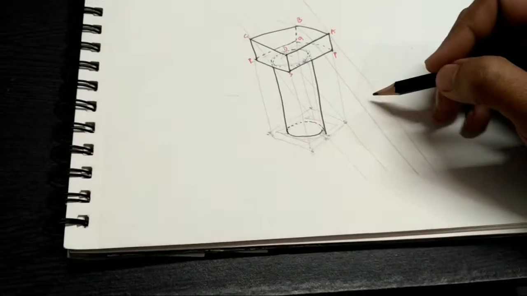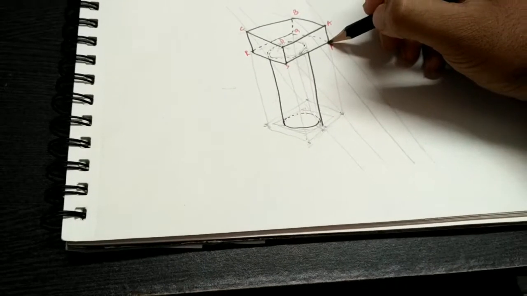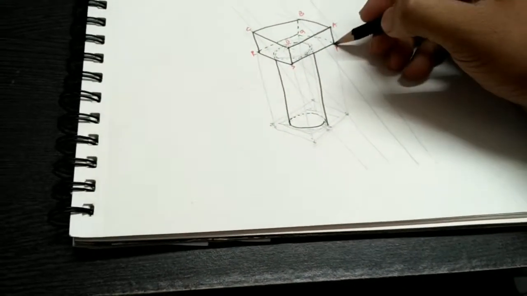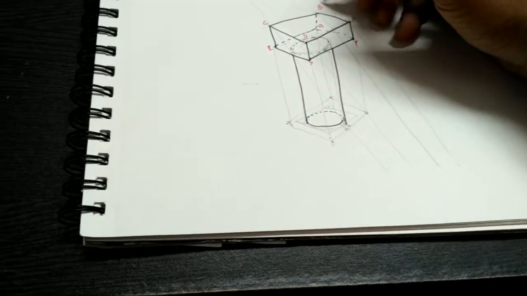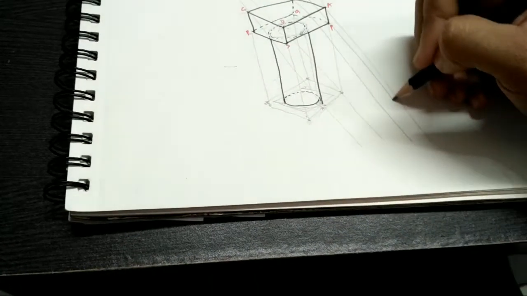Now it's better you project this parallel line through all the points to avoid the changing of the angles of the set square.